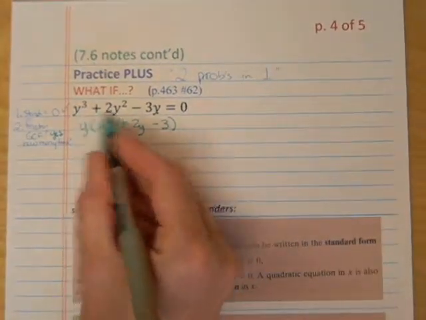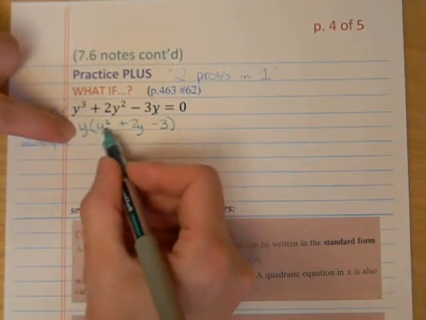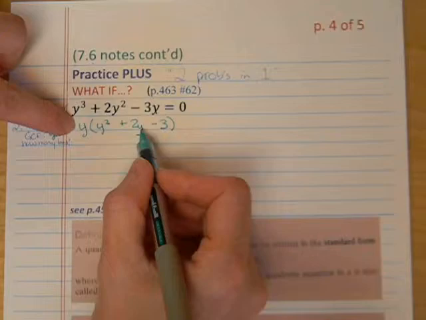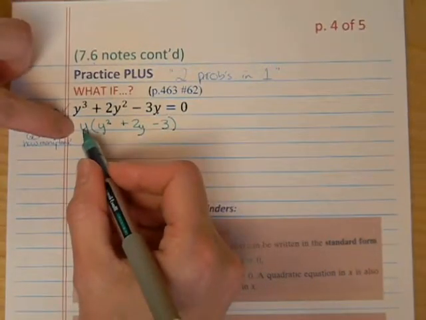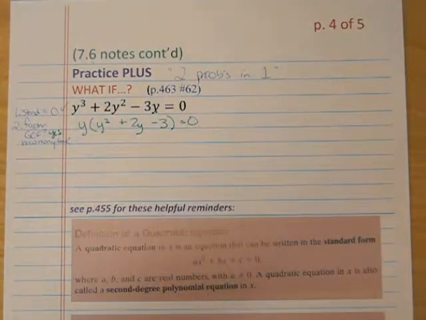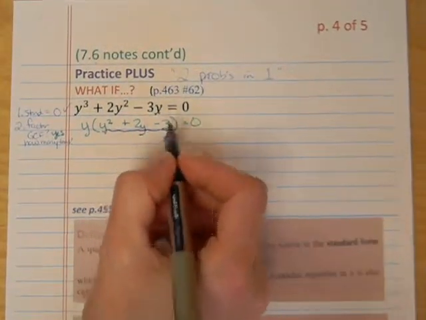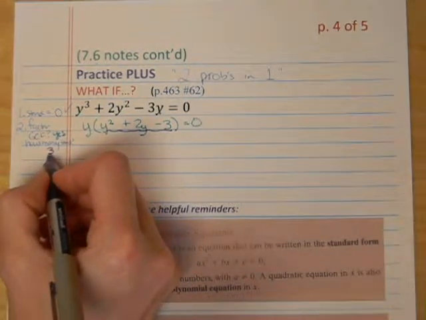If we were to redistribute that y, we'd get back to our original. So y cubed divided by y is y squared. 2y squared divided by y is 2y. Negative 3y divided by y is negative 3. And of course it's still equal to 0. So we've done our GCF. How many terms are left? Now we're focused on what's left over here. There are 3 terms left.